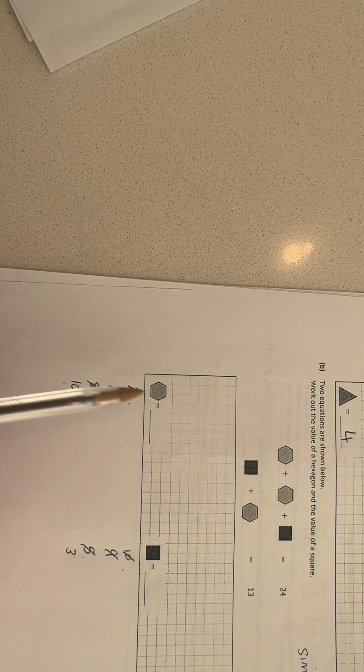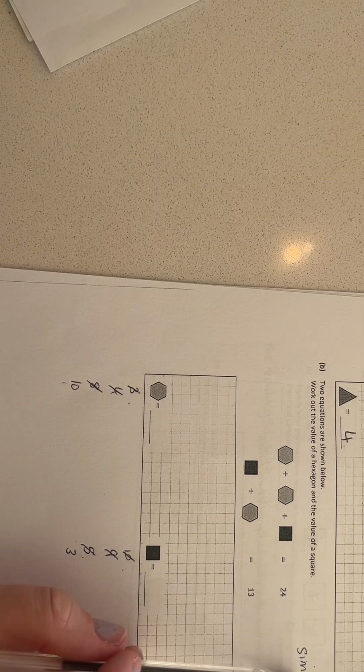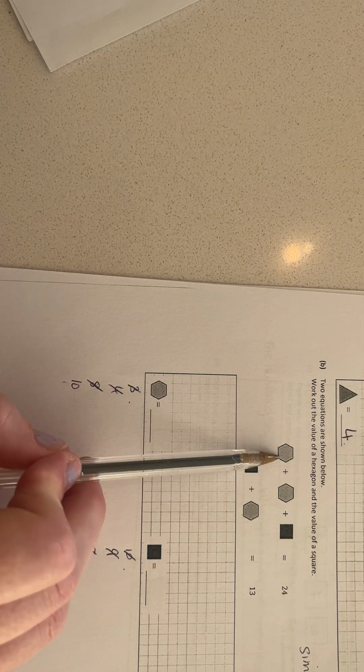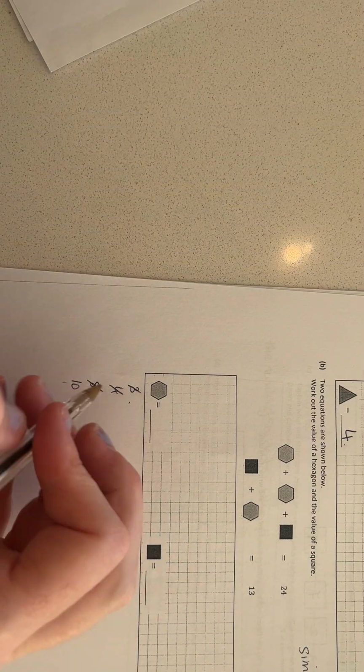Now, like I said, this might take me a few minutes, and if it's taking too long, I'll try and use an algebra method. Because algebra is about finding the missing number, so this can be done by algebra. So if I said this was 10 and this was 10, so that's 20 and 3, that's 23, very close. Let's try 11 and 2.